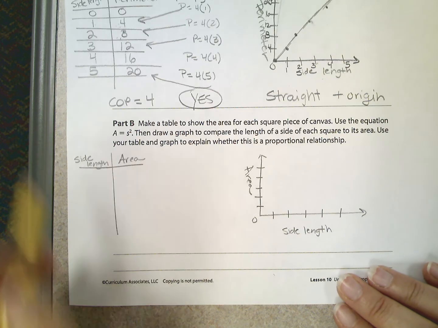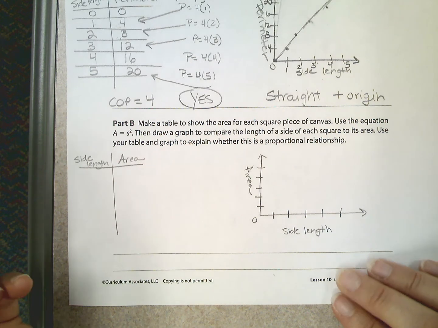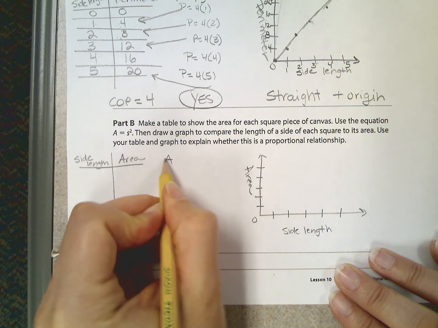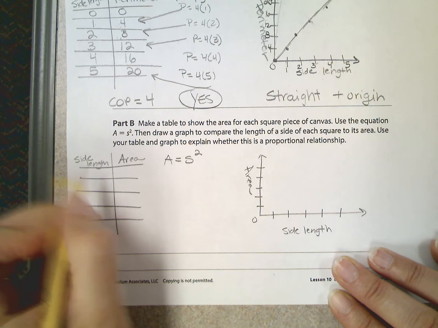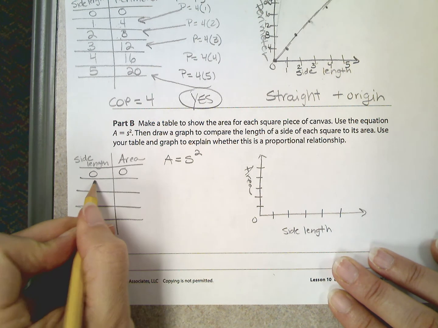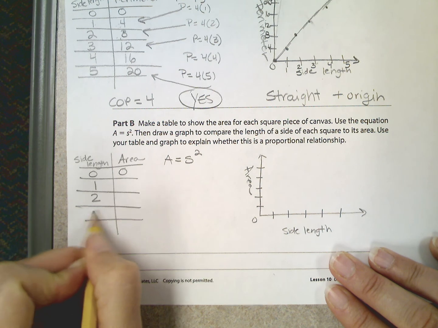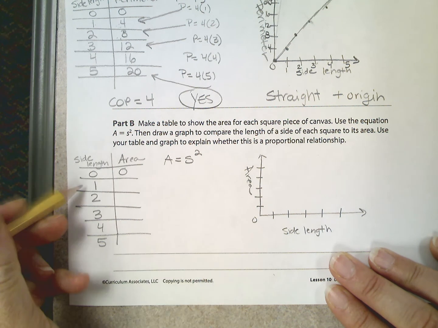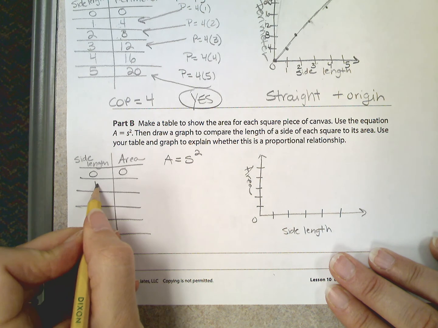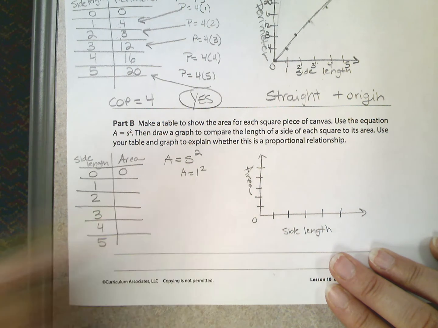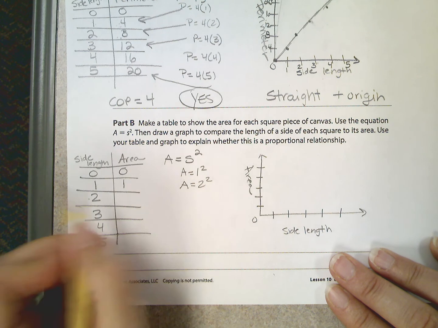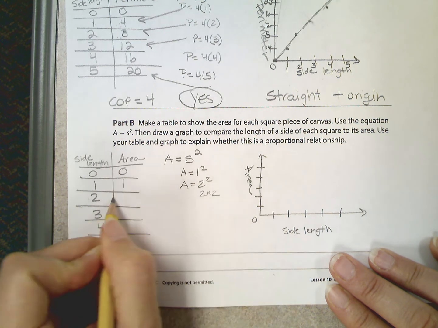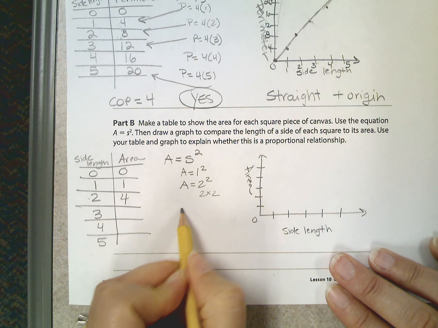So part B says make a table to show the area for each square for the piece of canvas. And it says use the equation area equals side length squared. So a little exponent here. So I'm going to start with 0, 0. And I'm going to bring down my numbers 1, 2, 3, 4, and 5. Remember, we had just consecutive whole numbers here. So 1 squared, so 1 times itself. 1 times 1 is 1. 2 squared. Well, 2 times 2 is, so this written out is 2 times 2. That's 4.